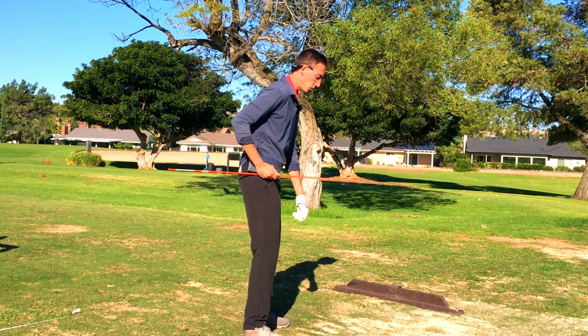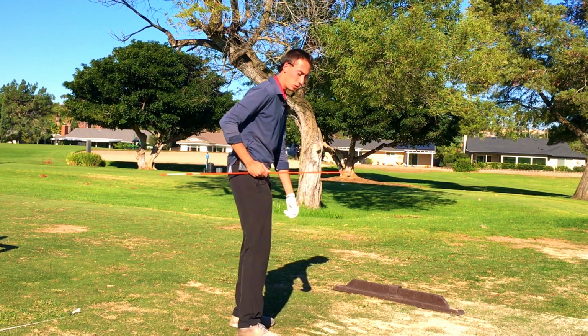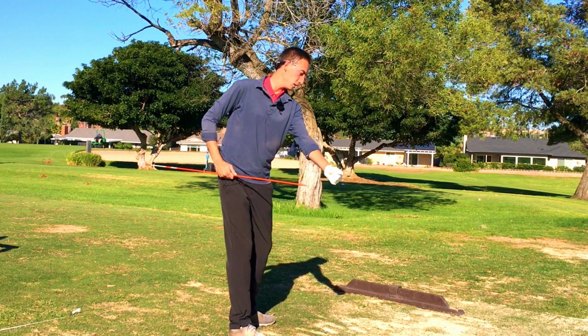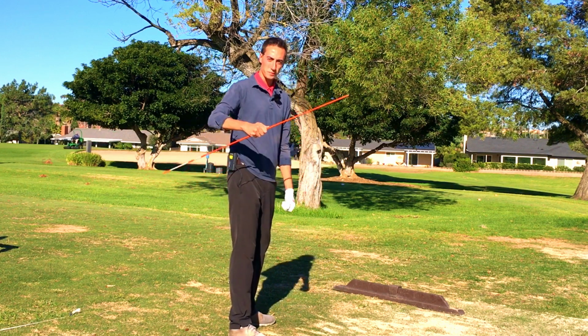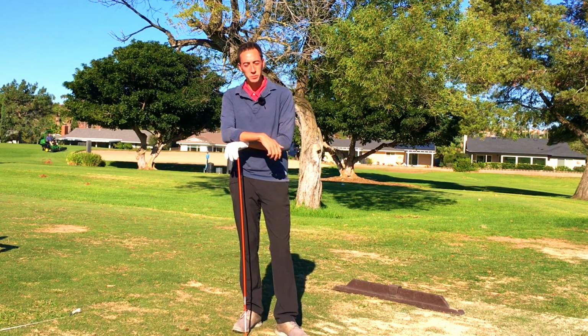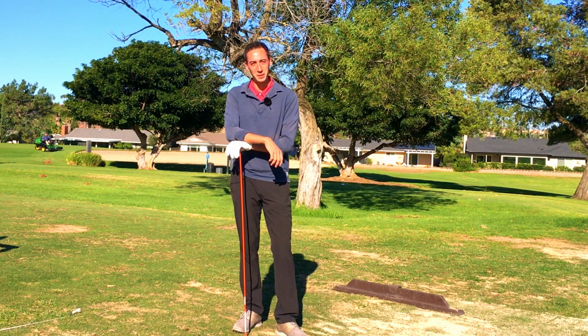So if you want to get into posterior pelvic tilt, you've been told that, that's totally fine. But what you're gonna see yourself do is in the backswing, you're gonna have to go out of it. Notice how that alignment stick now is starting to shift downwards on the front end, okay? So hopefully that gave you guys some information about anterior pelvic tilt and posterior pelvic tilt.